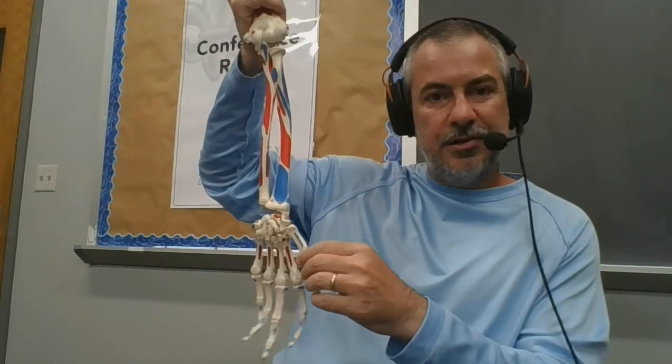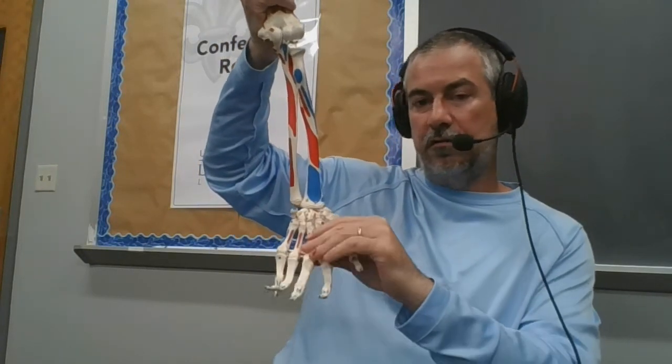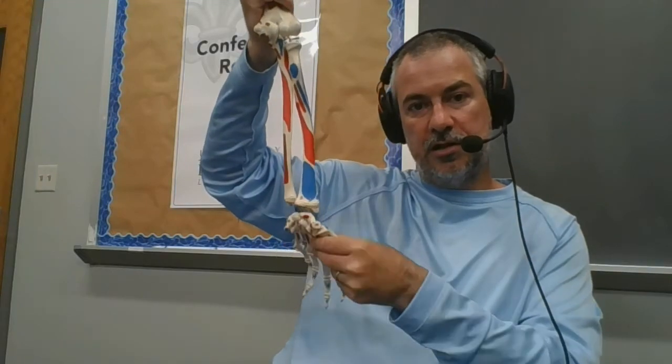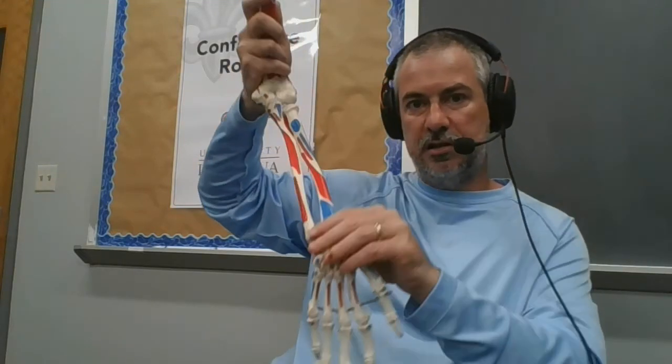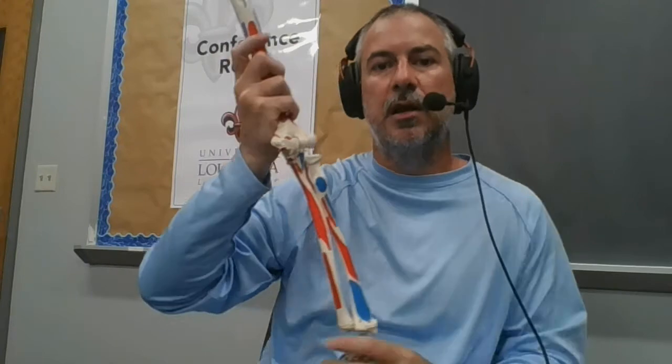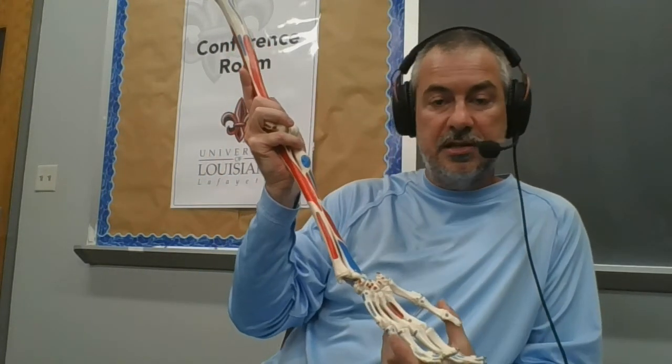So you have a lot of joints. And remember, joints are just articulations between bones. So you have flexion, extension, flexion, extension. So let's look at different ways these motions can take place, but maybe look different, okay?